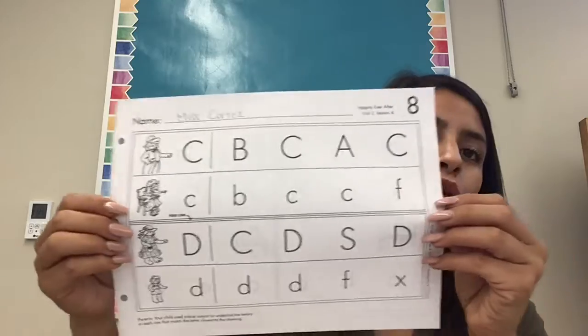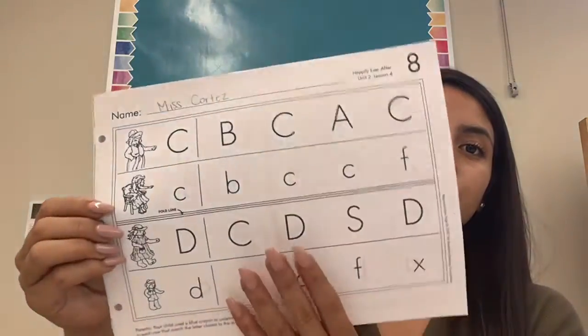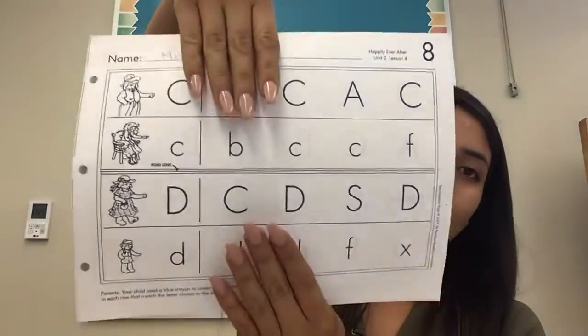Okay, TK, go ahead and take your paper and fold it horizontally. You are going to fold it horizontally on this line right here. Go ahead and fold it. If you need help, please ask your parents.